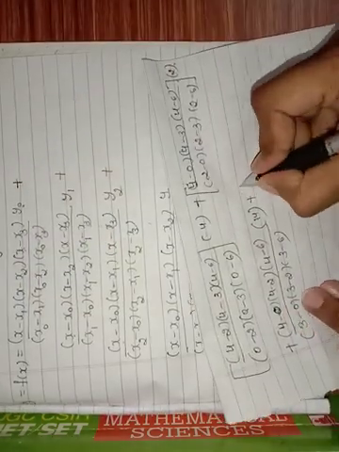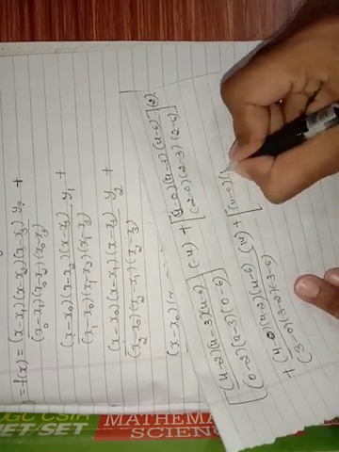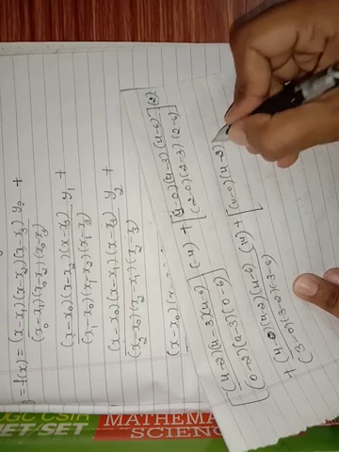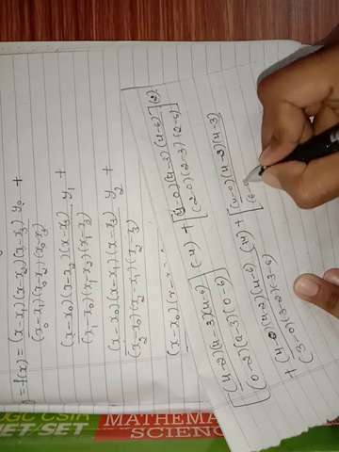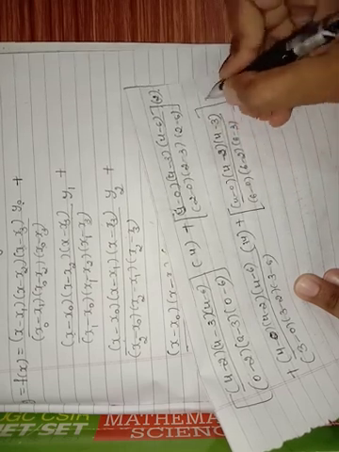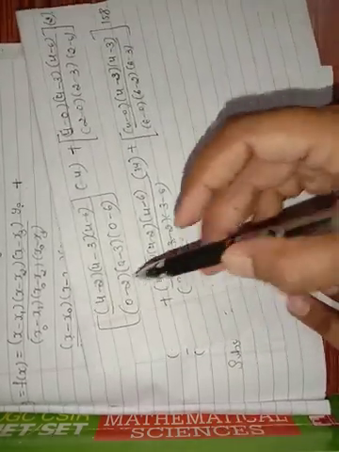Then similarly, last one, 4 minus 0, 4 minus 2, 4 minus 3, divided by 6 minus 0, 6 minus 2, 6 minus 3, and this whole term is multiplied with the 158. Okay, and solve each and every term here.